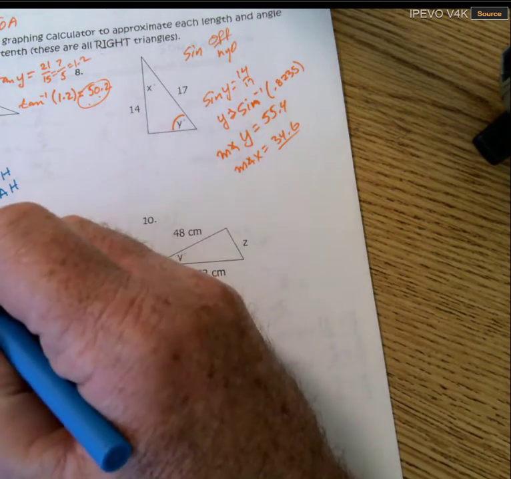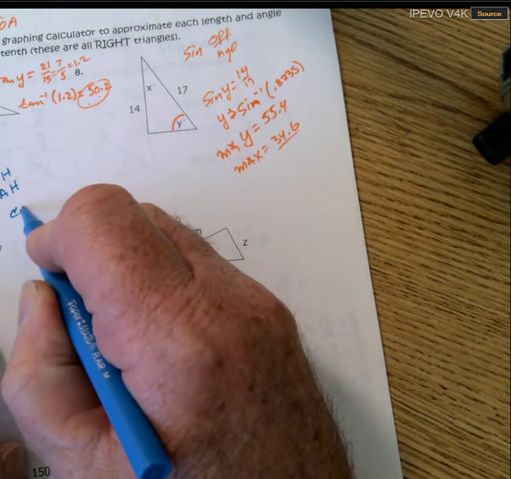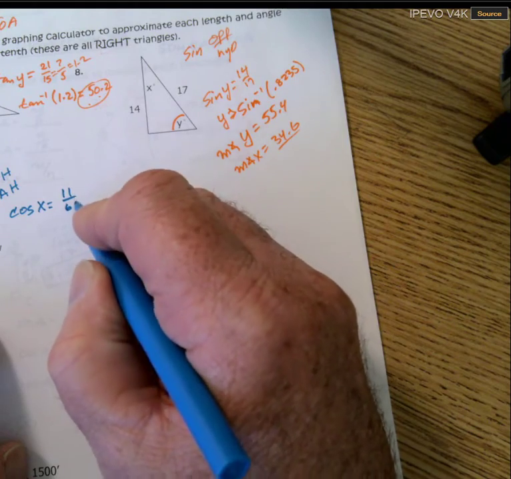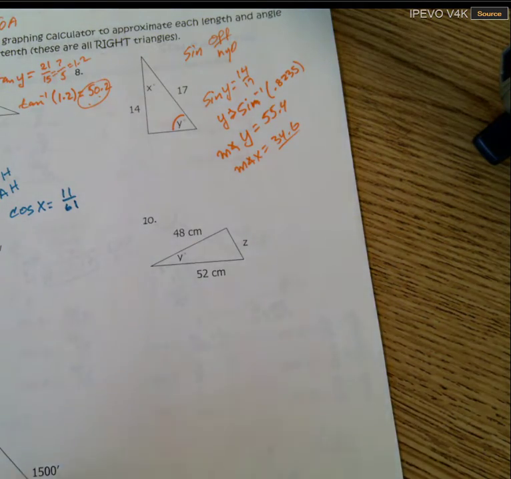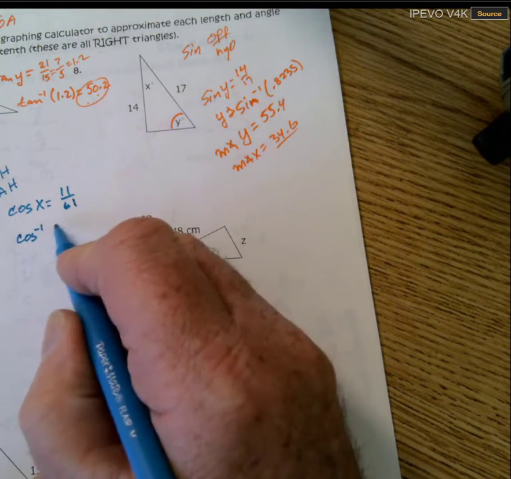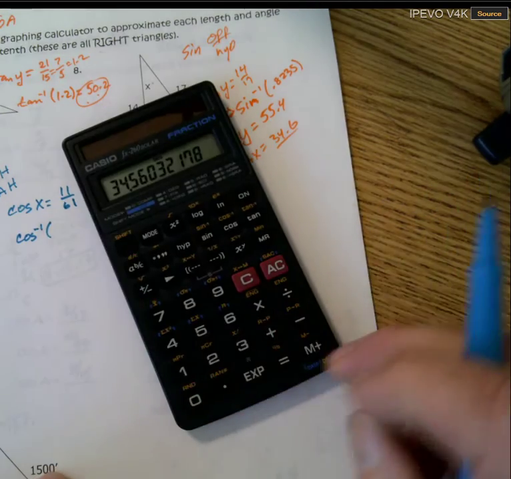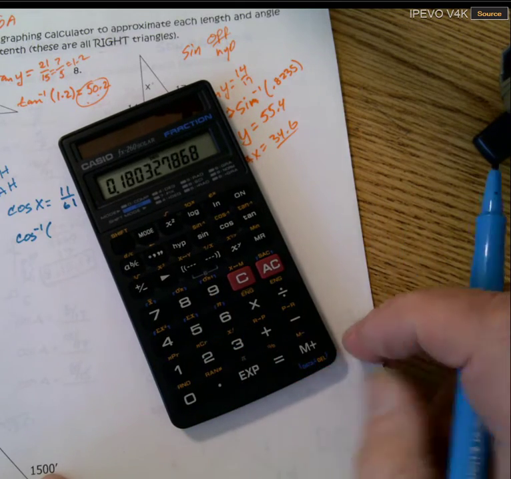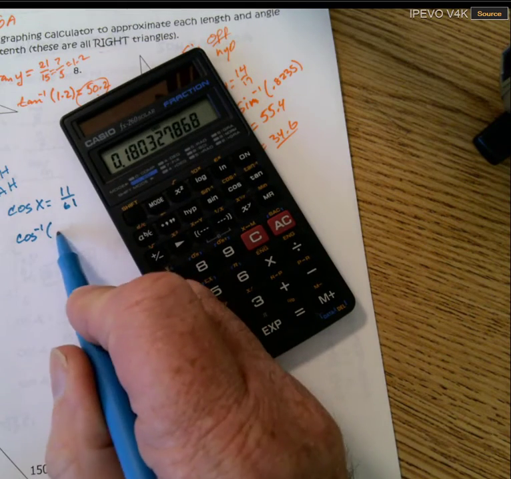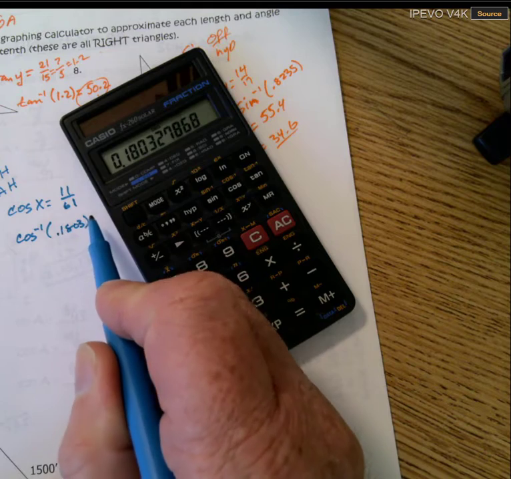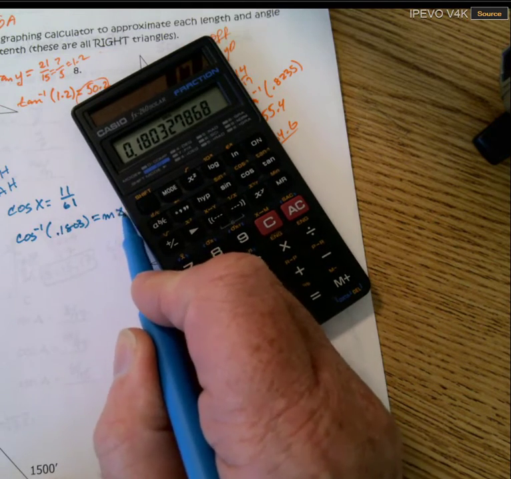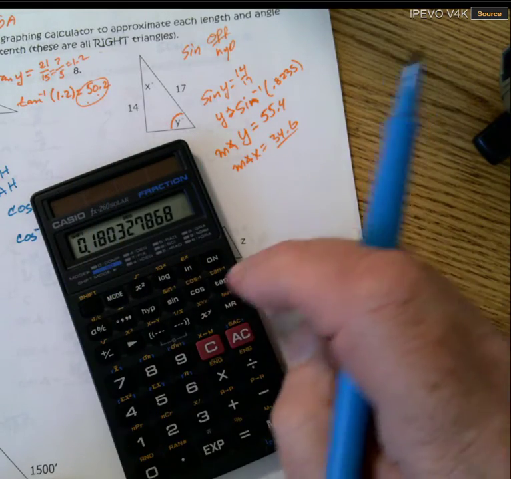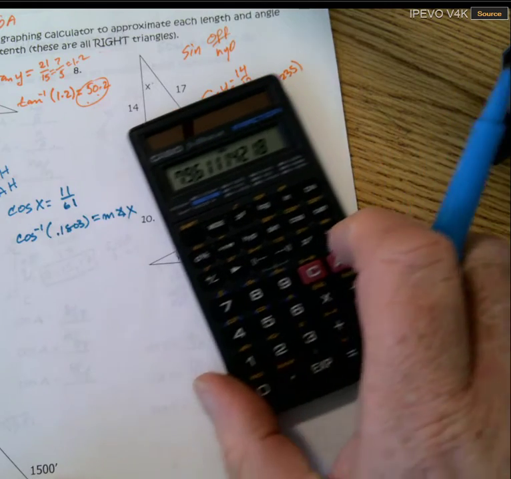The adjacent side to x is 11. The hypotenuse is 61. So we would set up cosine x equals adjacent 11 over hypotenuse, which is 61. So cosine minus 1 of whatever 11 over 61 is as a decimal. 11 divided by 61 comes out to be 0.1803. So if I do second or shift cosine, which is cosine minus 1 of that, I get 79.6, which is the measure of angle x.